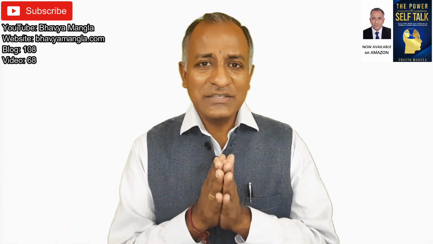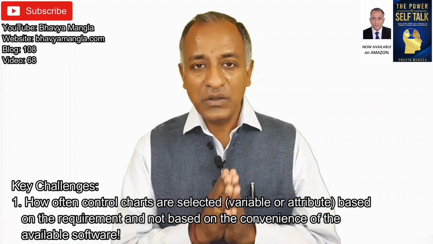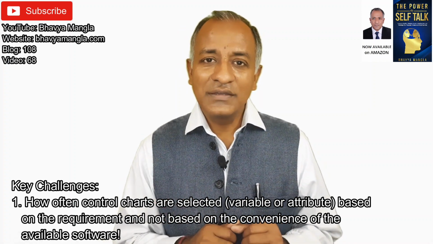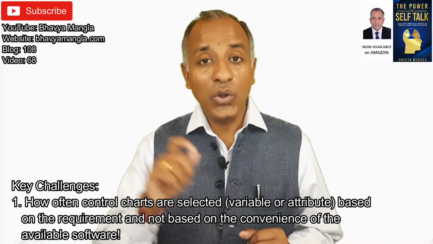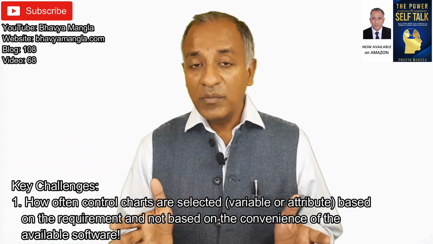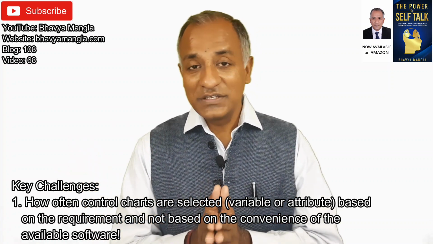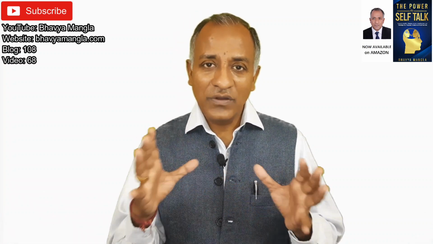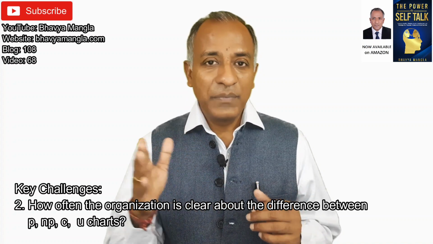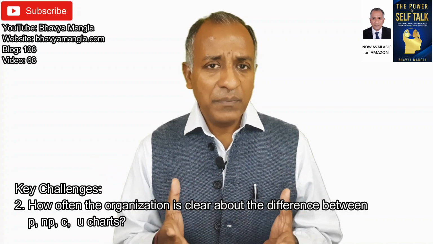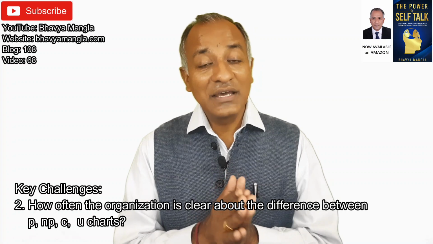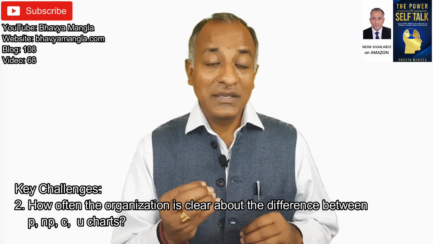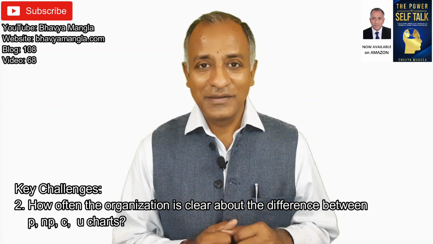If I talk about some of the key challenges that industry is facing with respect to control charts, the first and foremost is that in the majority of cases you will find the variable control chart and not the attribute control chart. Could be because the software is easily available with respect to variable control chart. Then secondly, for attribute control chart, there are different kinds of charts like P and NP, C and U chart. But how often are people clear about these charts and using them? Because in general, our intent is that whichever thing is easily possible, let's do that.